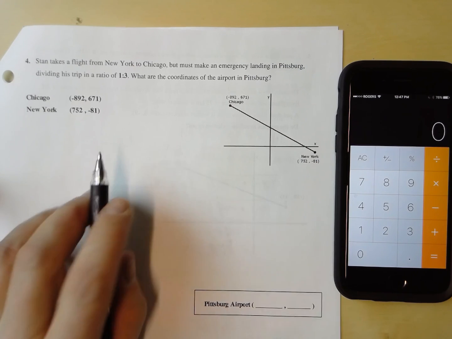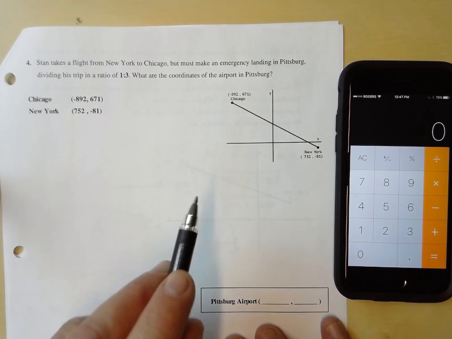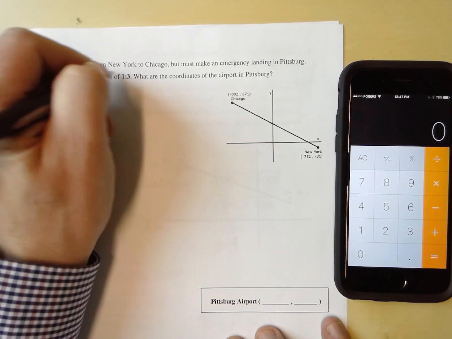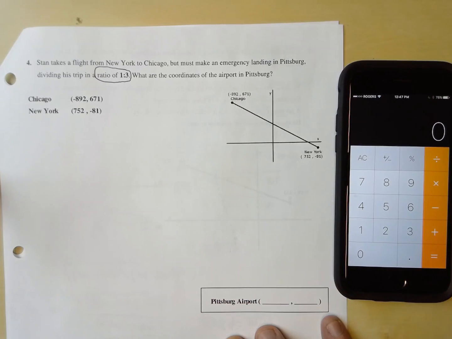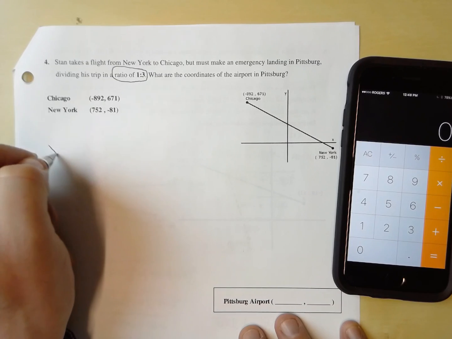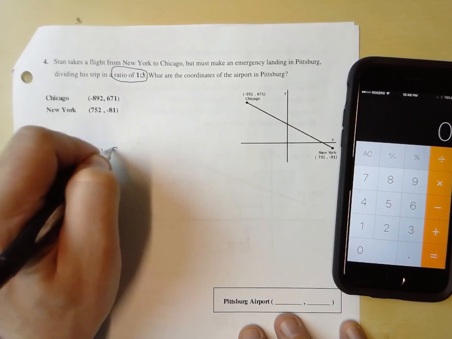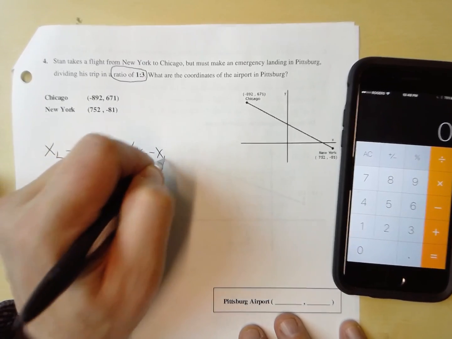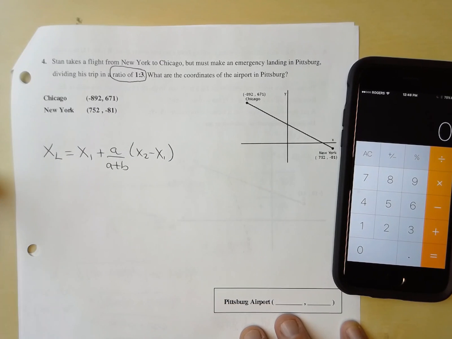A couple of little things I want to talk about with this formula. First, it's really important you know where you're starting and where you're finishing. And the second thing is this business with the ratio. As soon as you see a ratio in there, that tells you to use the locate a point formula. It works like this: the located x I'm looking for is equal to x1 plus a over a plus b times x2 minus x1. And then you do the same thing for the y's, which I'll crunch for you later on.